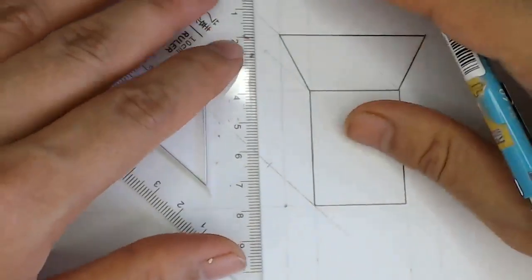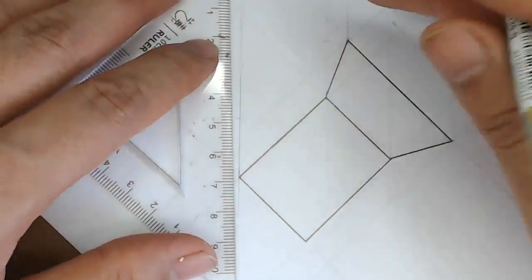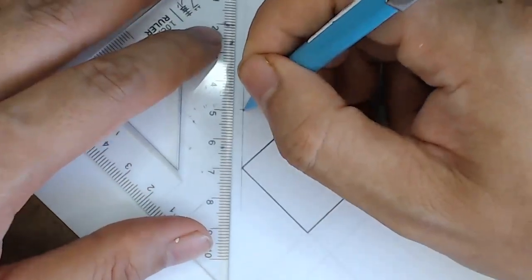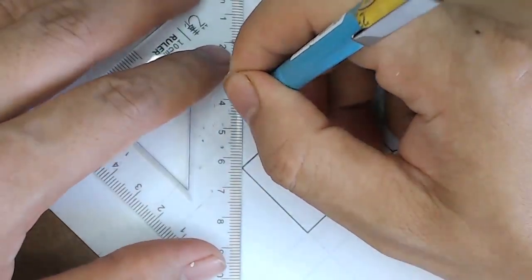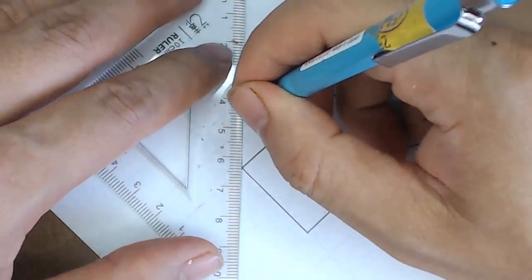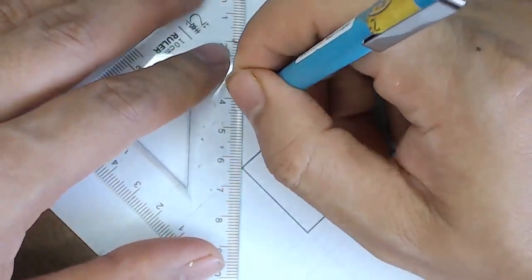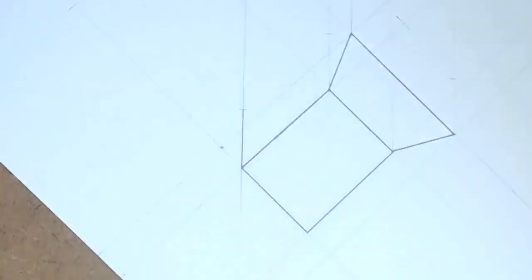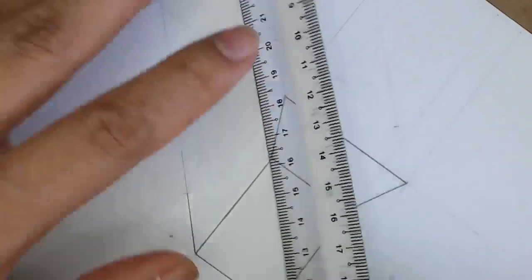Now it is time to darken all the lines with length 2 centimeters, width 2 centimeters. Okay, keep moving.